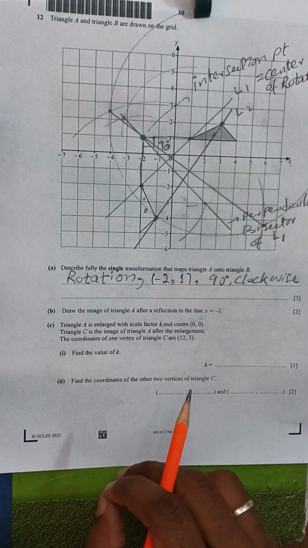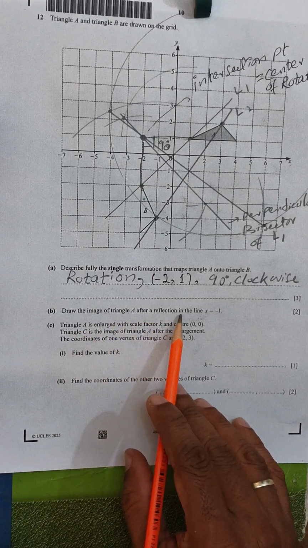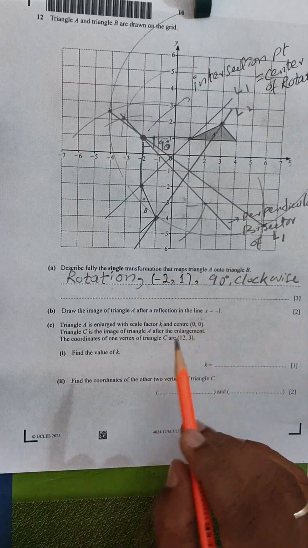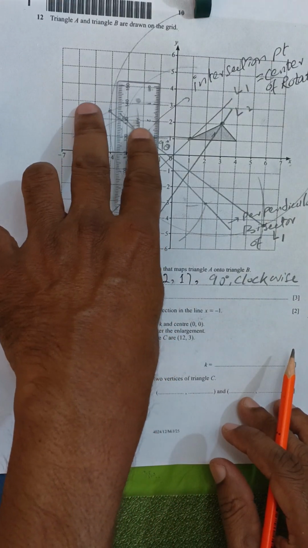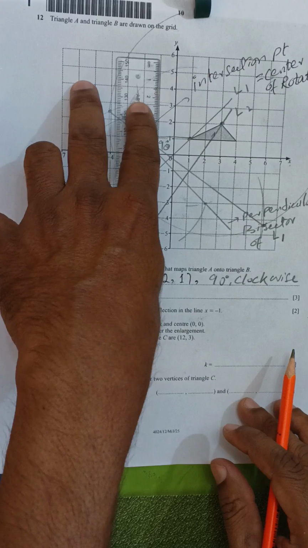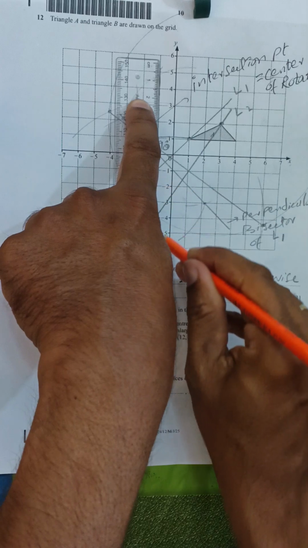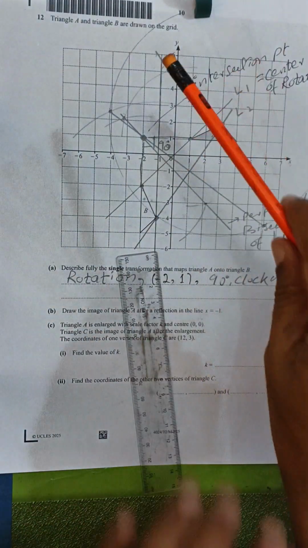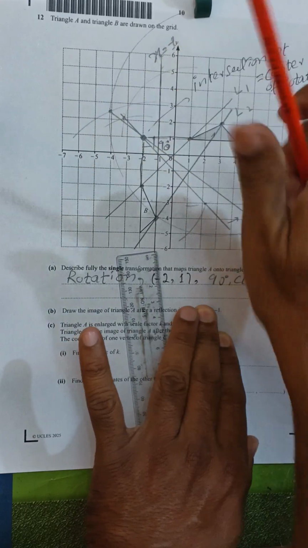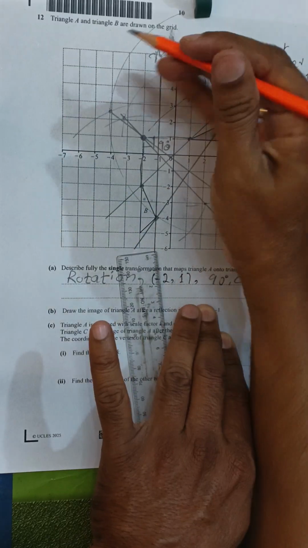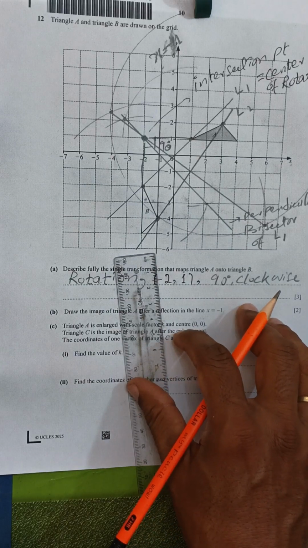Now what about the second part? The second part is here. Draw the image of triangle A after the reflection in the line x equal to -1. You have to draw a vertical line, x equal to -1. This is x equal to -1.